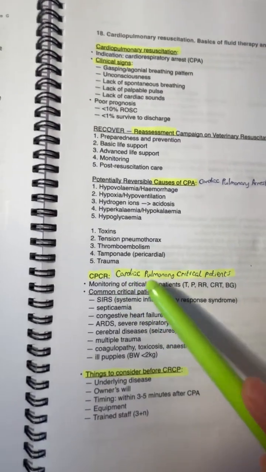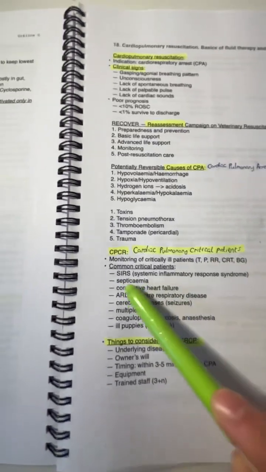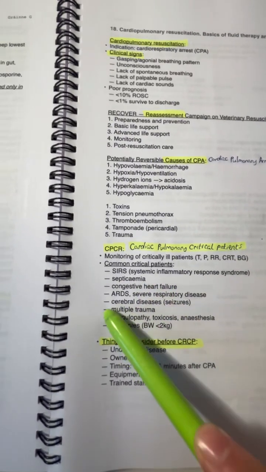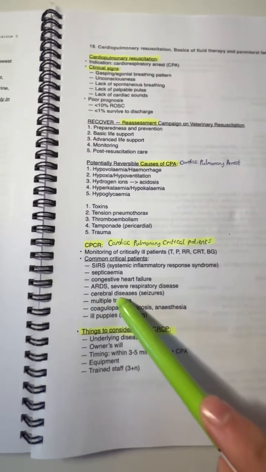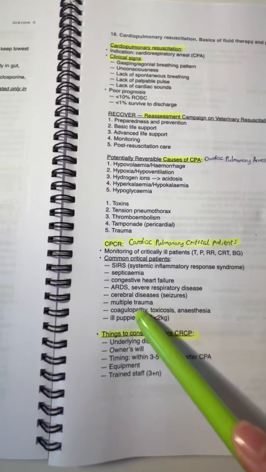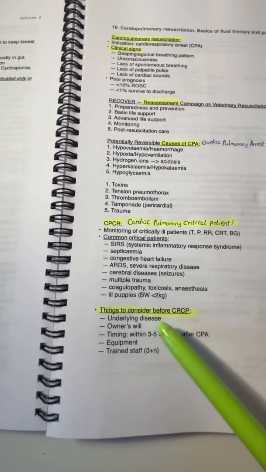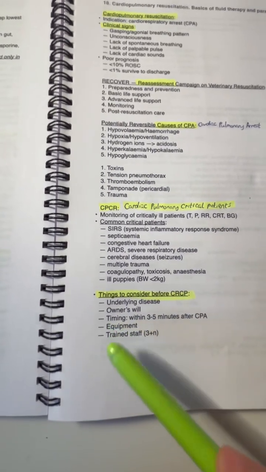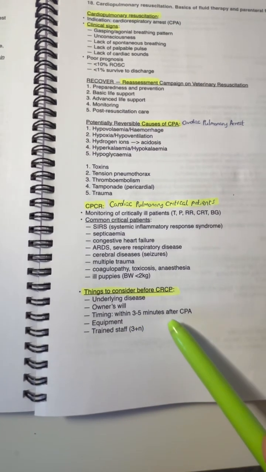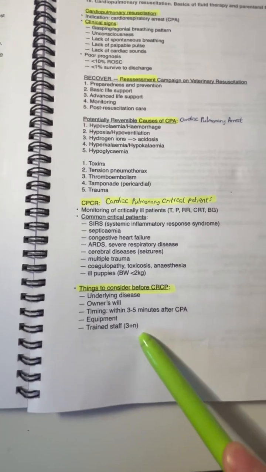In the case of cardiopulmonary critical patients, common patients are SIRS, systemic inflammatory response syndrome, septicemia, congestive heart failure, ARDS, which is a severe respiratory disease, cerebral diseases in the case of seizures, multiple trauma, and coagulopathies. And things to consider before resuscitating an animal are the underlying disease, the owner's will, the timing, whether it's within 3 to 5 minutes of a cardiac arrest, equipment, and trained staff. So you need at least 3 nurses.